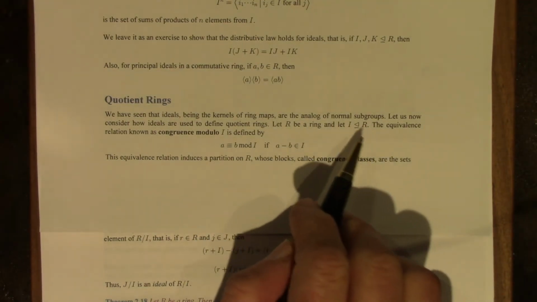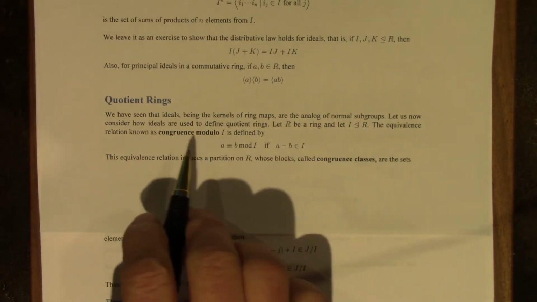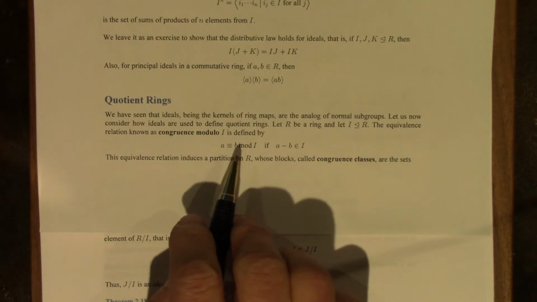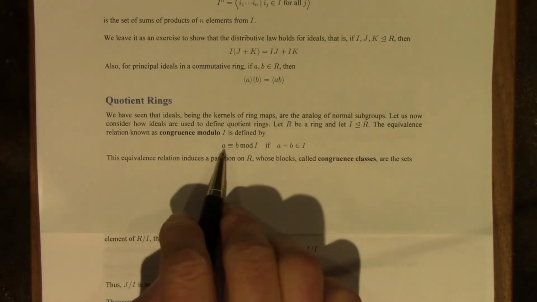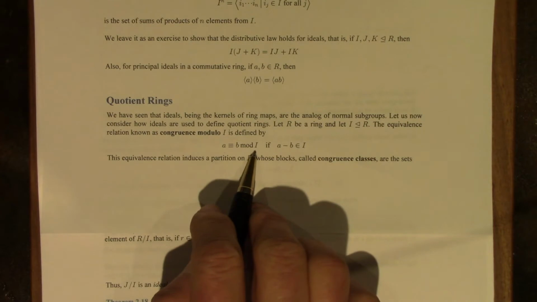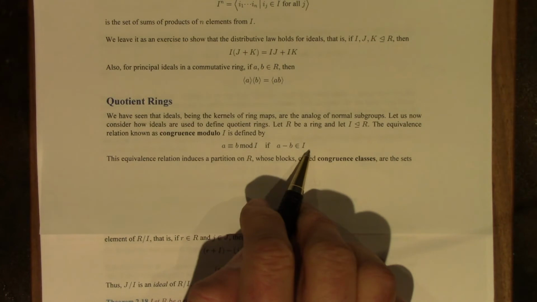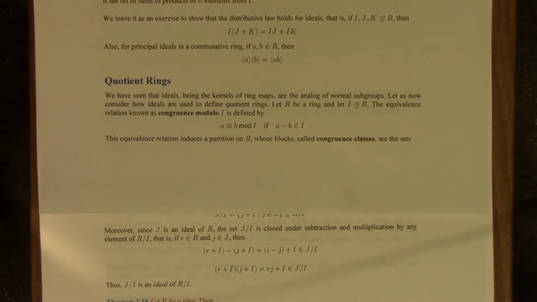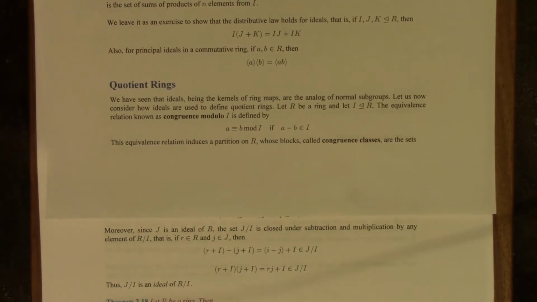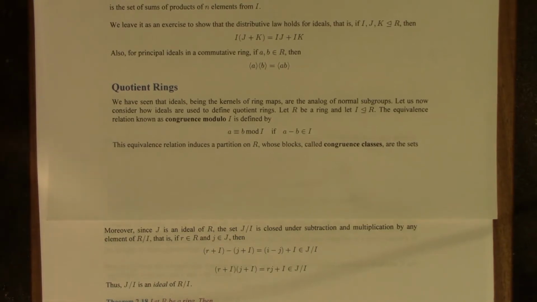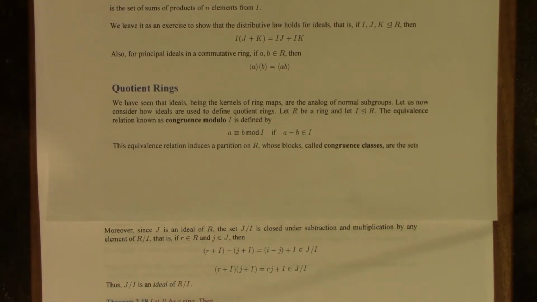So let R be a ring and let I be an ideal of R. The equivalence relation known as congruence modulo I is defined, this is the symbol a congruent to b mod I, if the difference a minus b belongs to the ideal. This is an equivalence relation, which I'll let you confirm, and it therefore induces a partition on R whose blocks are referred to as congruence classes. I'll explain the term congruence in a few minutes.